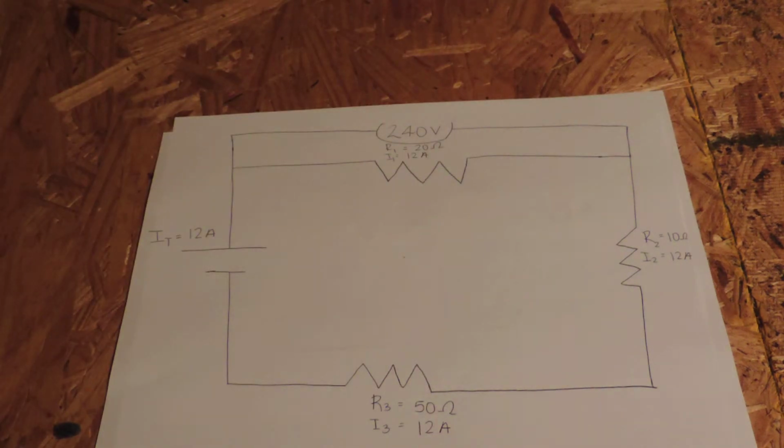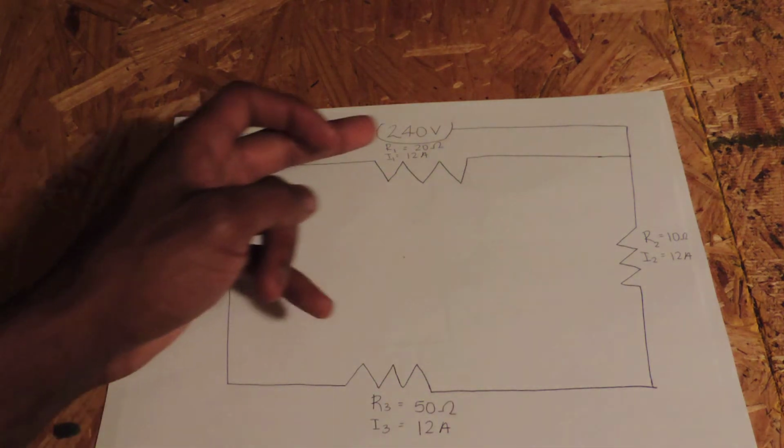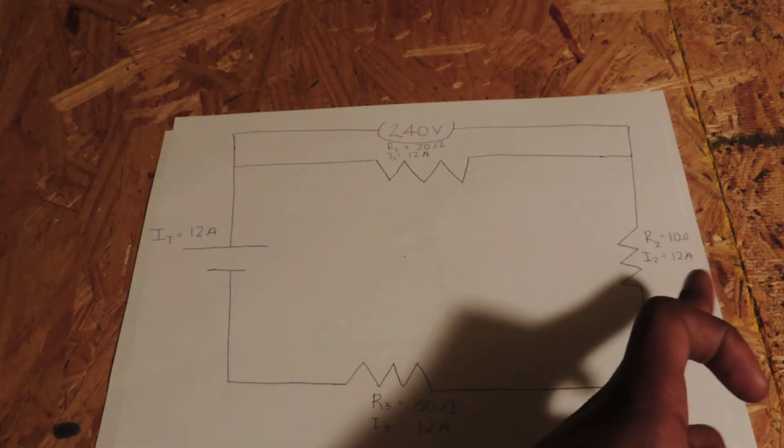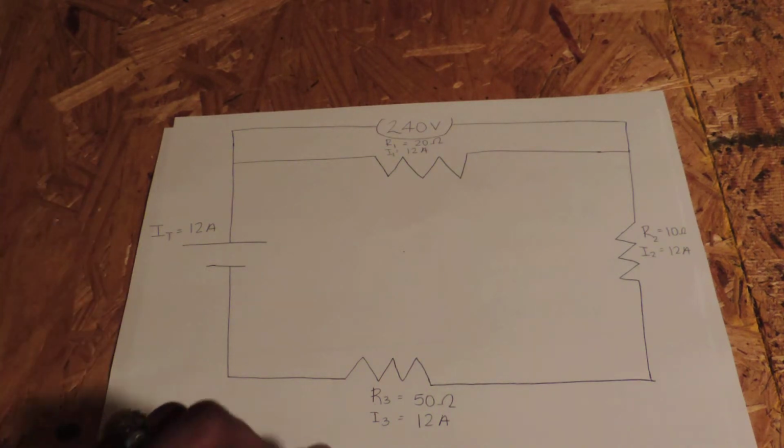So, as stated before, we find out that the current is the same everywhere. So I1 is 12 amperes. I2 is 12 amperes. I3 is 12 amperes. And the total for I is 12 amperes.